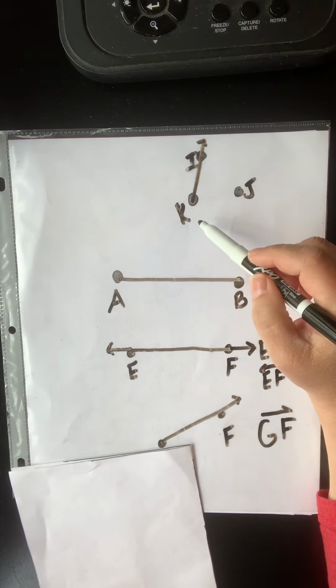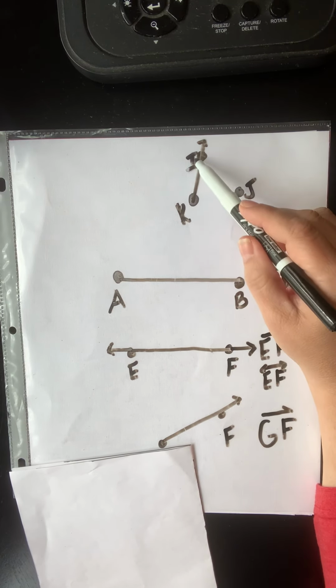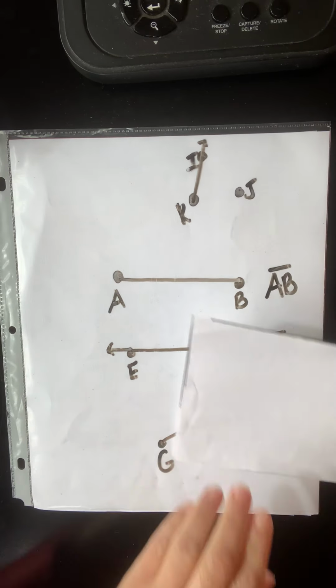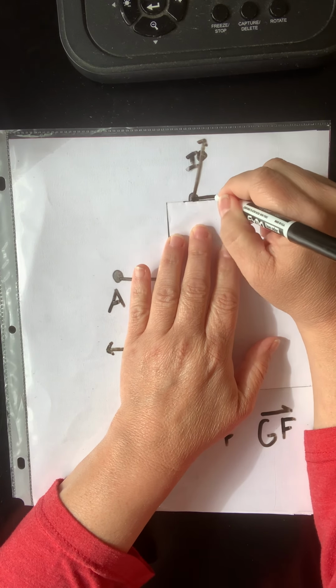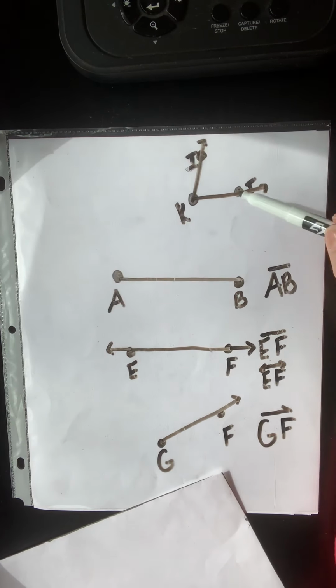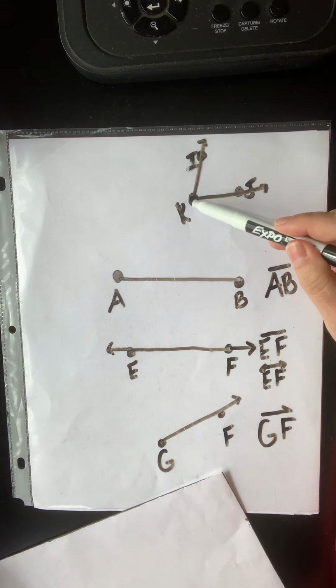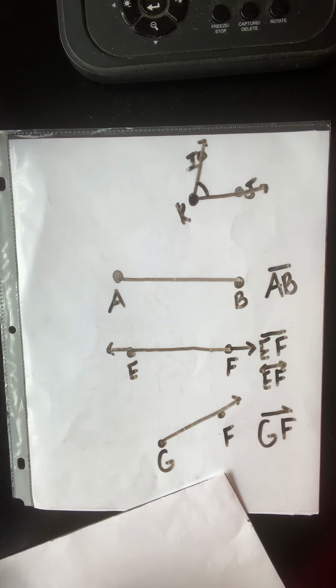So here I have the ray KI, and then at the same point, I would extend it in this direction with J. So here I'm creating 2 rays with the same endpoint. The same point is connecting them, and I make this little arc right here.